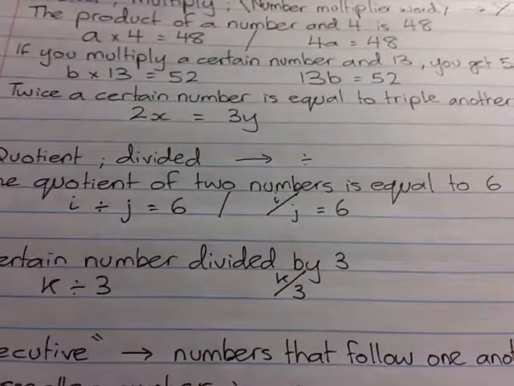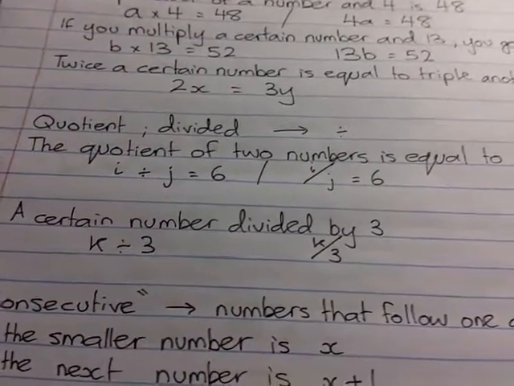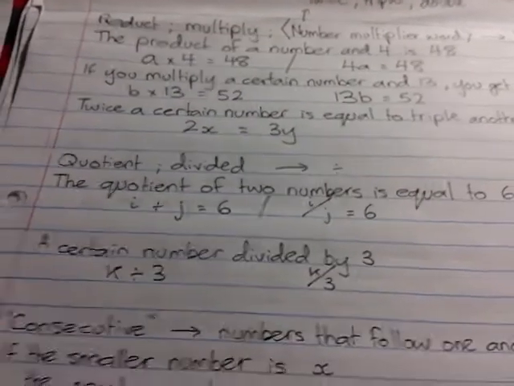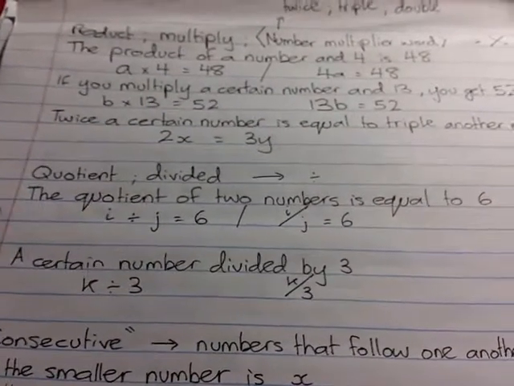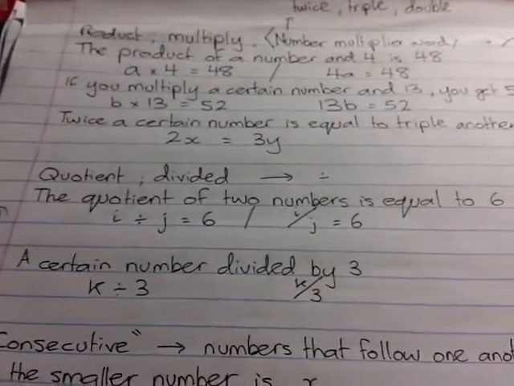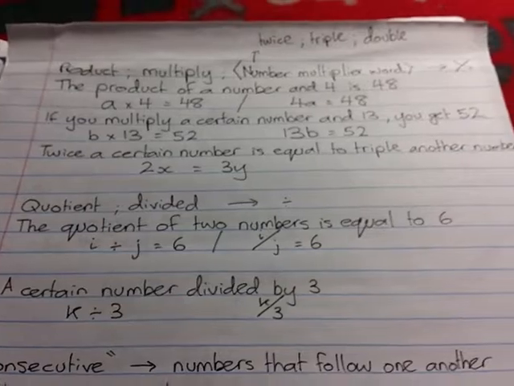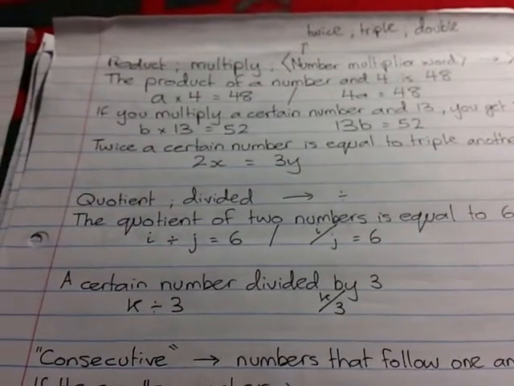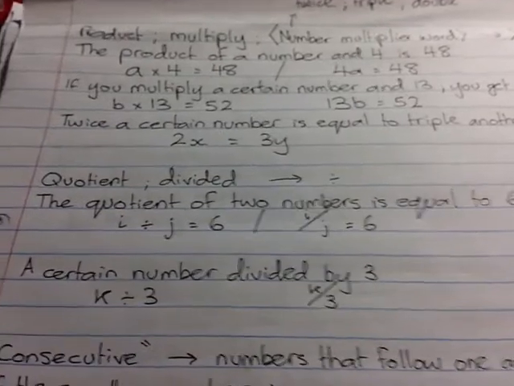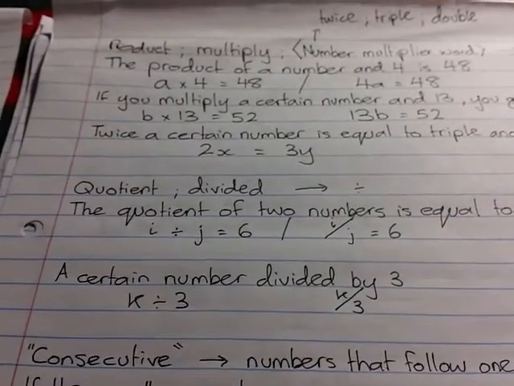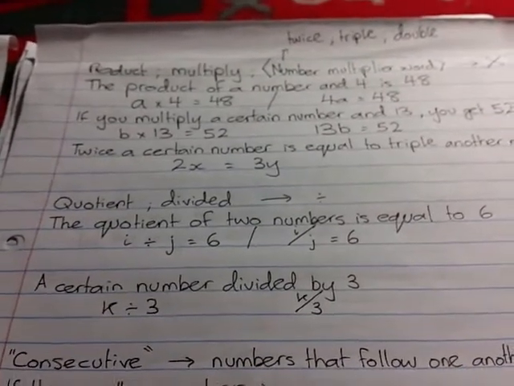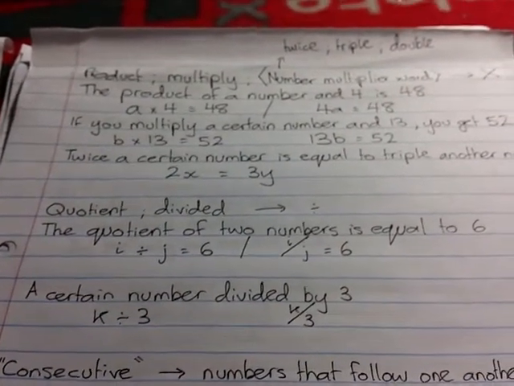For example, the numbers 1, 2, 3 are all consecutive numbers because they follow each other. -4, -5, -6, or even -5, -4, -3, they are also all considered consecutive with each other because they follow one another. And you notice that with consecutive numbers, they either increase or decrease by 1 each time.